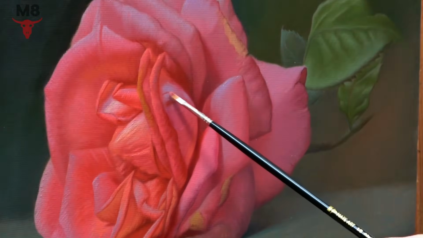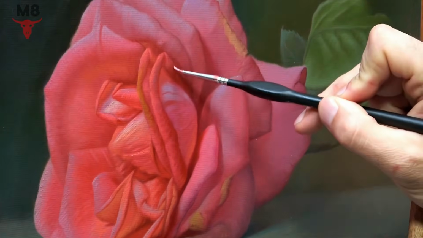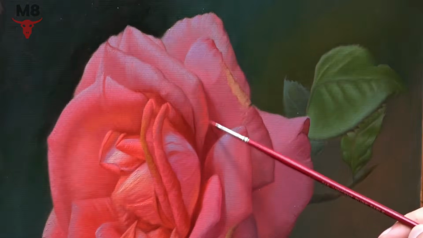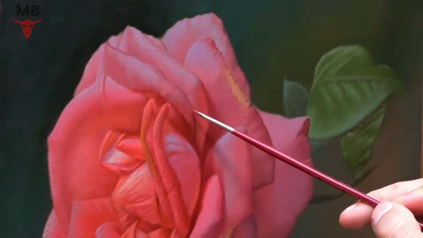Of course, it doesn't always go perfectly. Sometimes you need to go back, darken a light spot, adjust a tone, but I try to follow this path as closely as I can, and here's where the real magic happens.